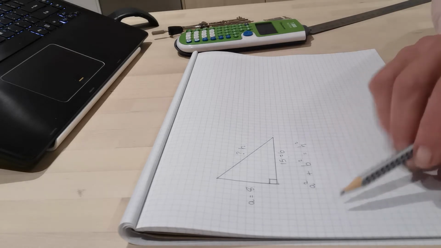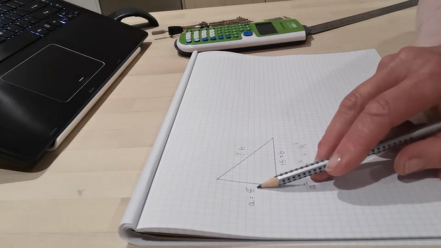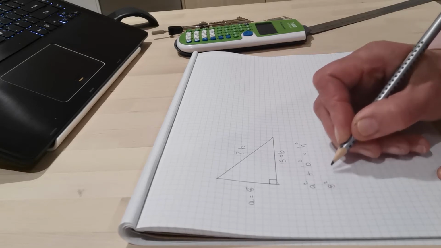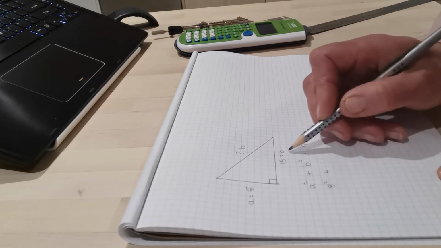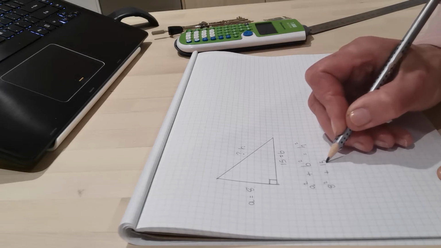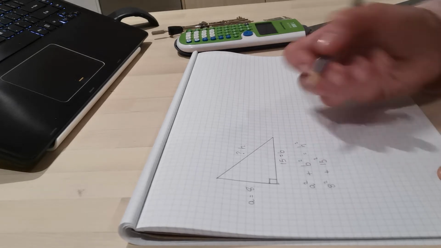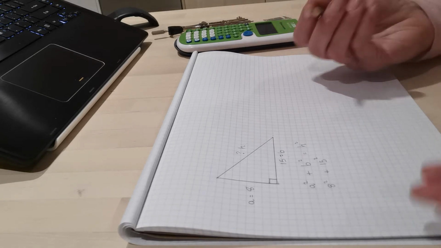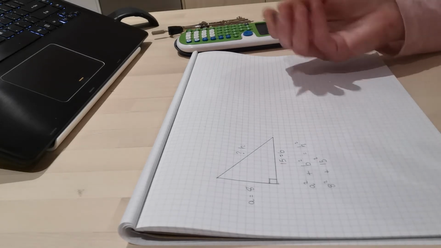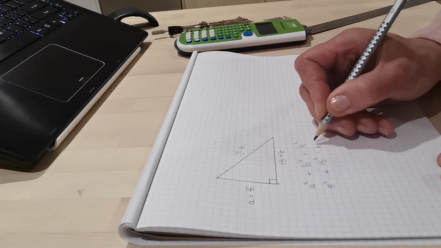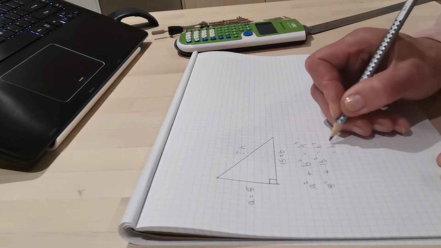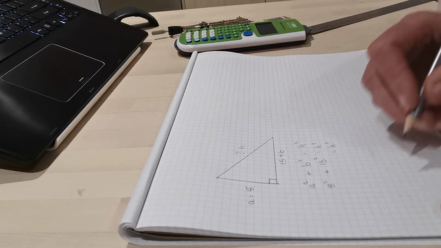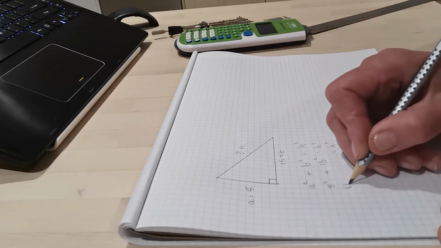So now we put the values in. A is equal to 8. So I write 8 squared plus B is 15 squared, and I'm hoping to find out what H is. So at the moment, it's going to be equal to H squared. So 8 squared, can you remember what that is? 8 times 8 is 64.